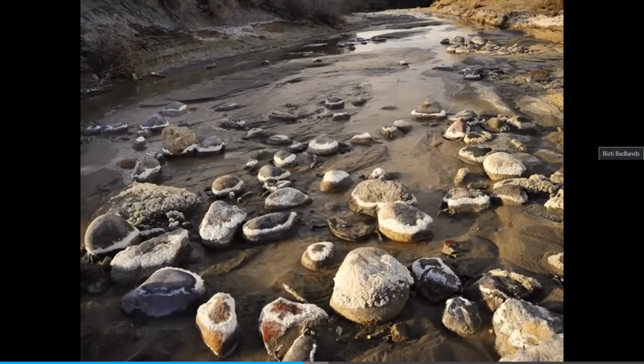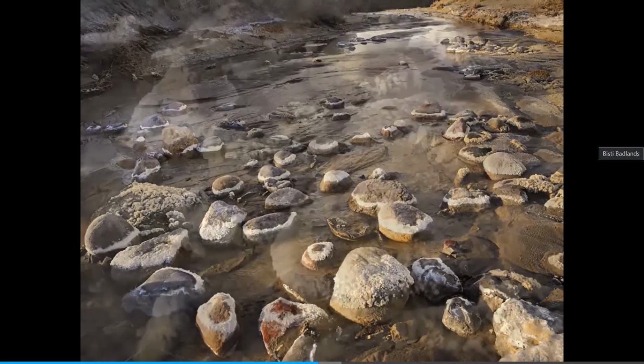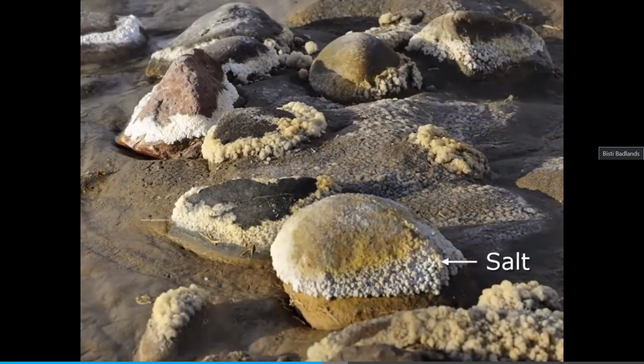The Bisti is a stark desert, but a few springs do flow here periodically. Salts can be dissolved in the water and then deposited into crevices. As salt crystals grow, they enlarge cracks in the rock and, like freezing water, break it apart.